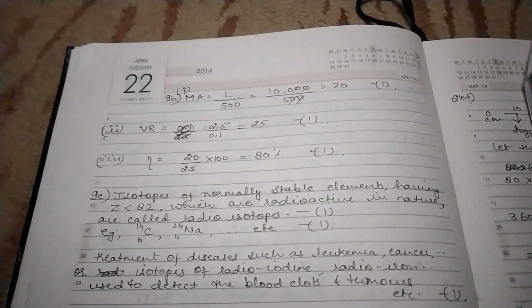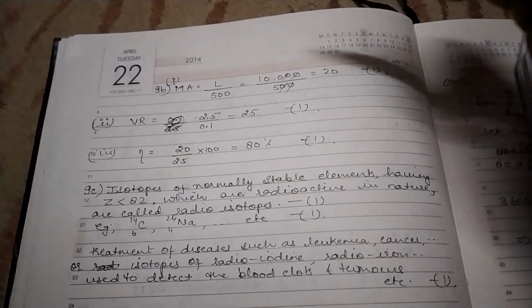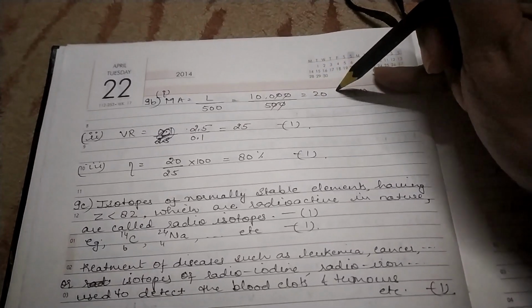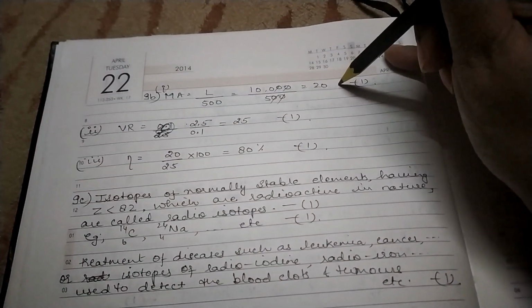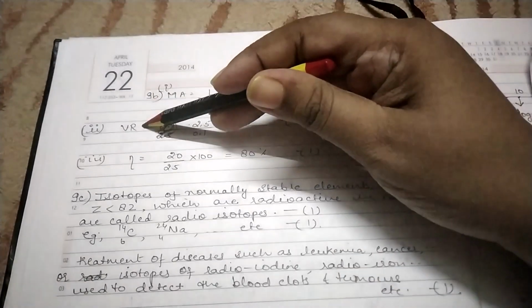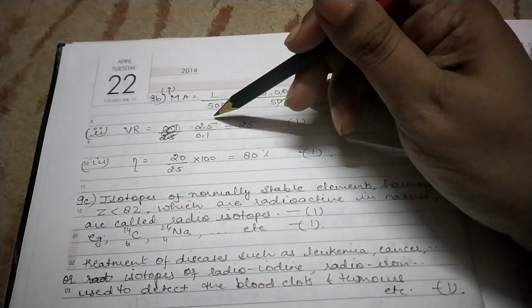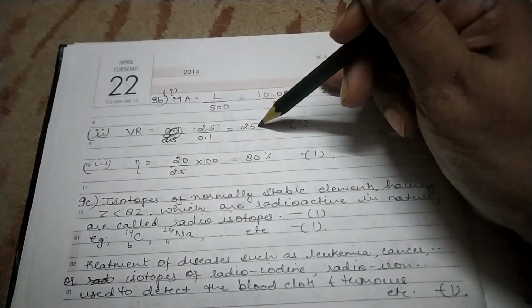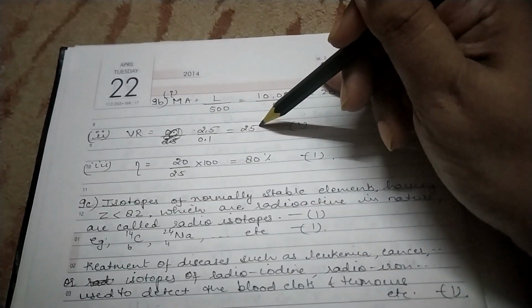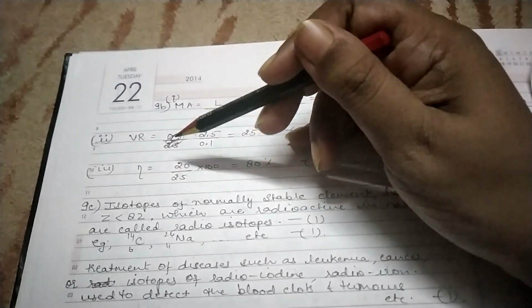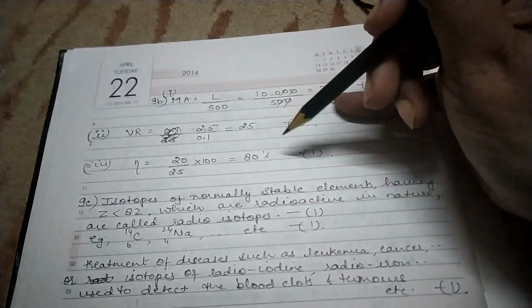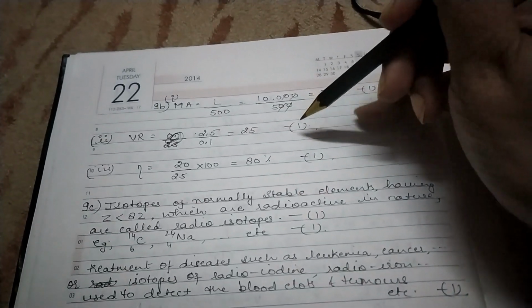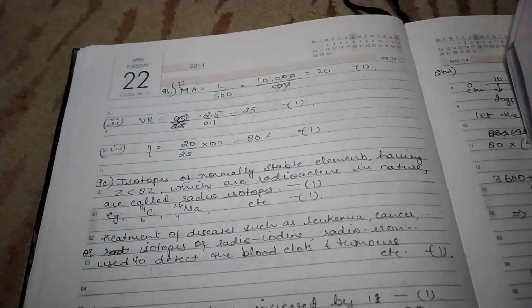So mechanical advantage is load upon effort. So on substituting the value, mechanical advantage is 20. It is a unitless quantity, this you must remember. Similarly, velocity ratio, which is effort arm upon load arm. So this ratio gives you 25, 1 mark. And efficiency is equal to mechanical advantage upon velocity ratio multiplied by 100, which is 80. So 1 plus 1 plus 1. 3 marks question.